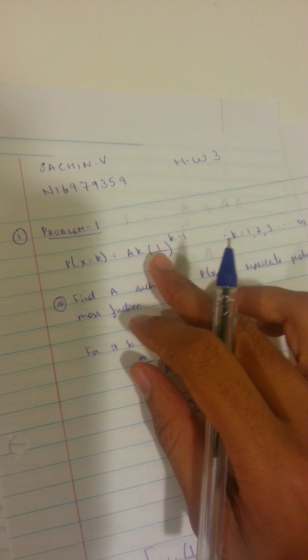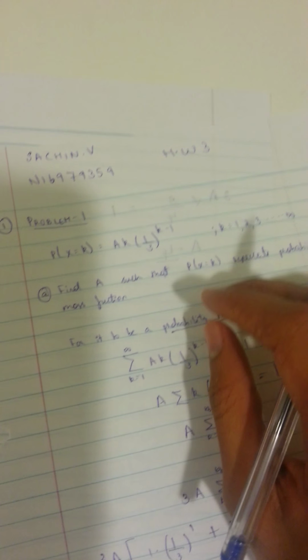So 3a into 3 by 4 is equal to 1. So we have a equal to 4 by 9. So a is equal to 4 by 9, and only then p of x equal to k, equal to a into k into 1 by 3 to the power k minus 1, represents a probability mass function.